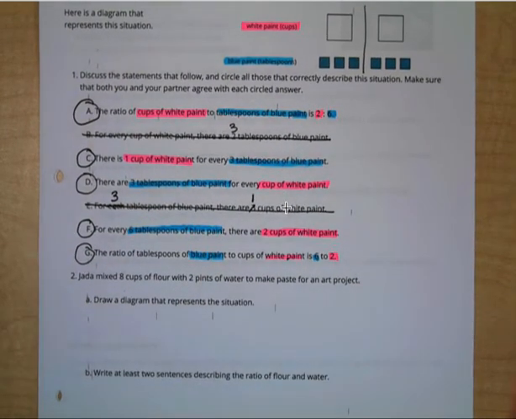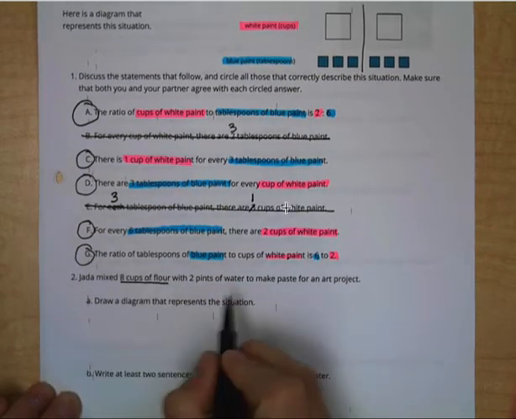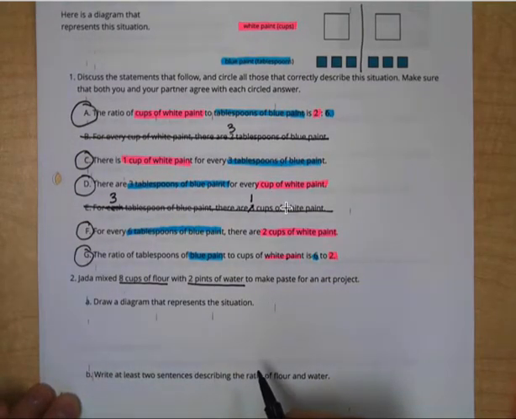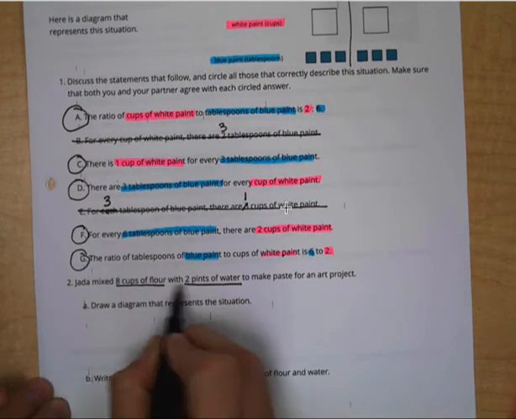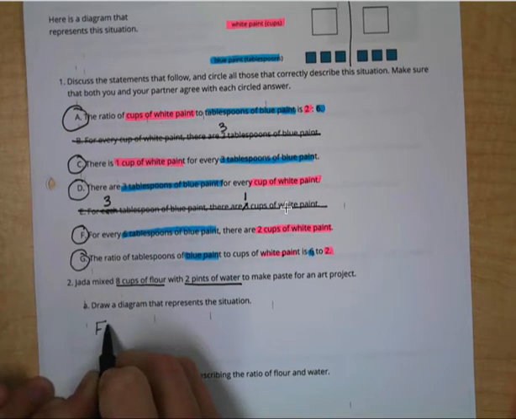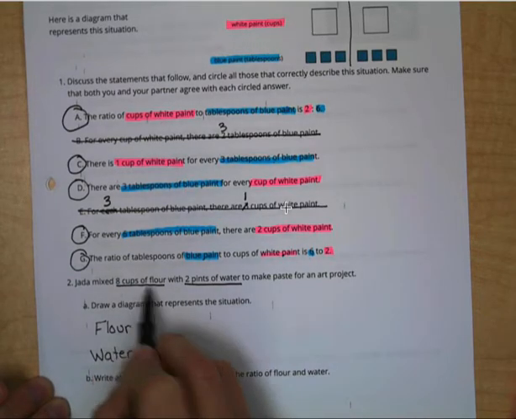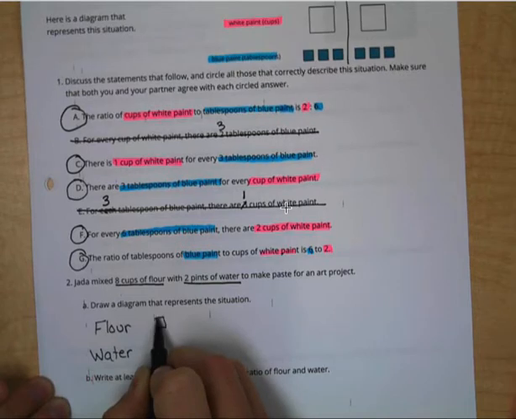All right, let's move to question 2. It says that Jada mixed 8 cups of flour with 2 pints of water to make a paste for an art project. And they'd like us to draw a diagram. So we have 2 categories, flour and water. And we have 8 of flour.